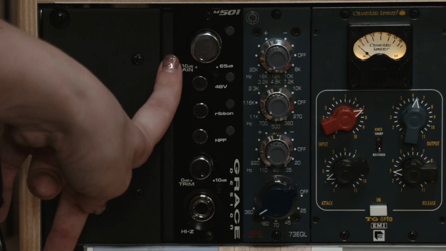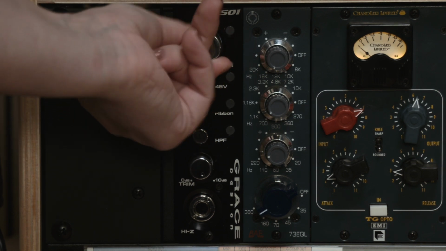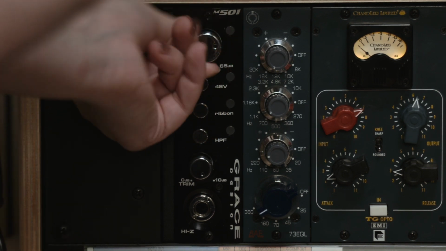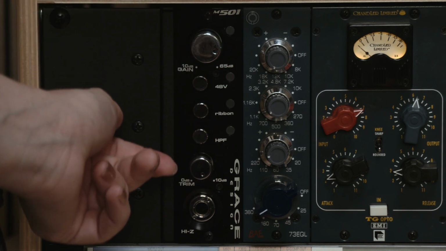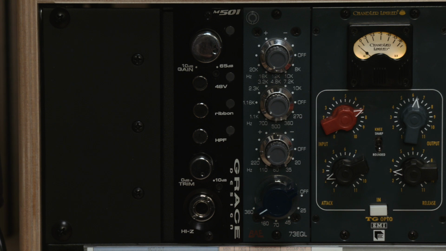This is your microphone gain knob. You're just going to want to turn that up. And once you start seeing the green light light up, you can see that you're getting signal. Below that, we have a 48-volt phantom power option if you're using a condenser microphone.